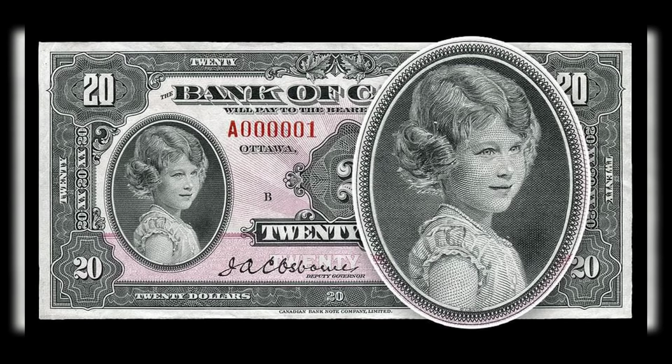This first series Canadian $20 note features a portrait based on a photograph of the 8-year-old future queen, at that time Princess Elizabeth, the granddaughter of the then King George V. It shows a typical child of the 1930s, with the same short wavy hairstyle that has become the Queen's trademark crop.